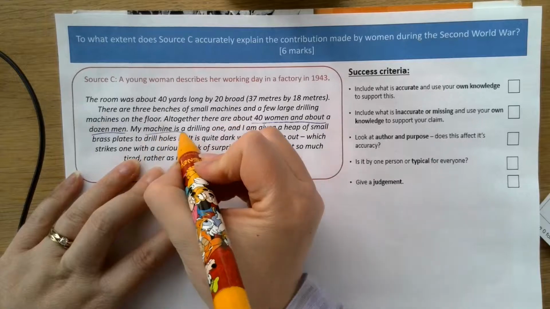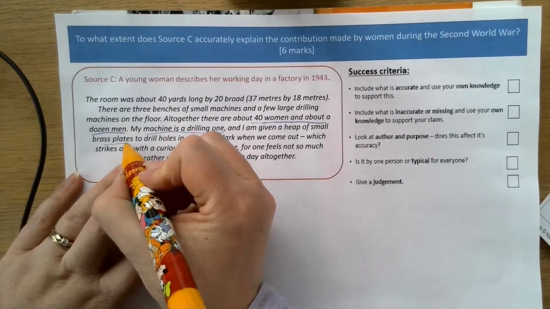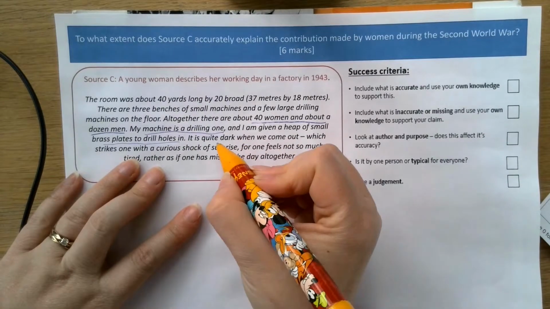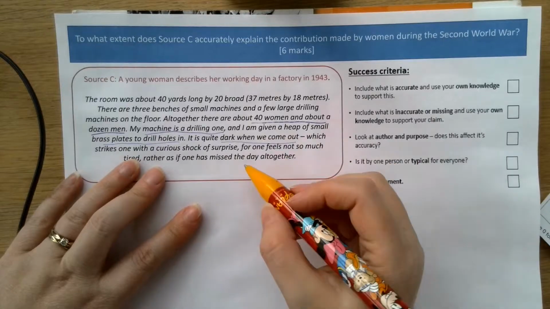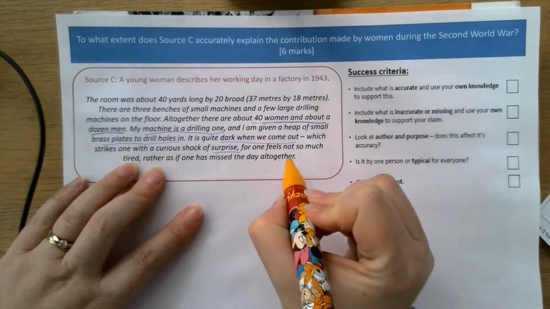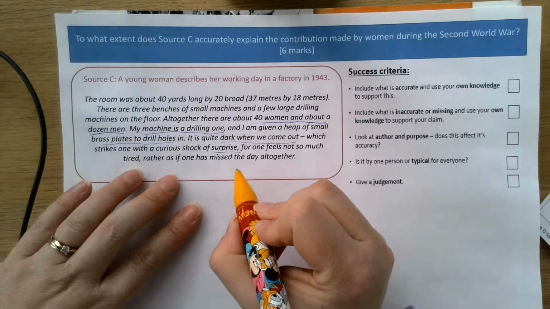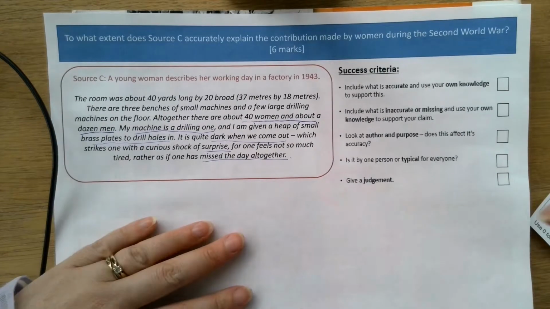She's using a drilling machine, given a small heap of brass plates to drill holes in. It's quite dark when we come out, again suggesting perhaps that this is the evening, which strikes one with a curious shock of surprise, for one feels not so much tired, rather as if one has missed the day altogether. We'll come on to that in a second.